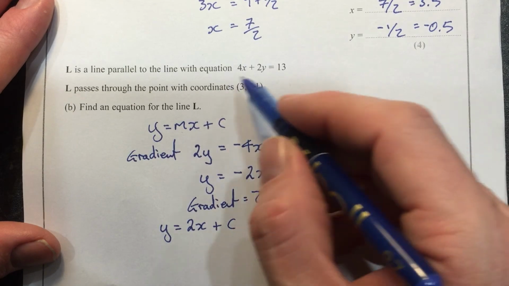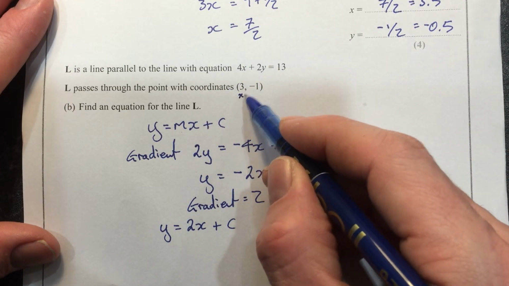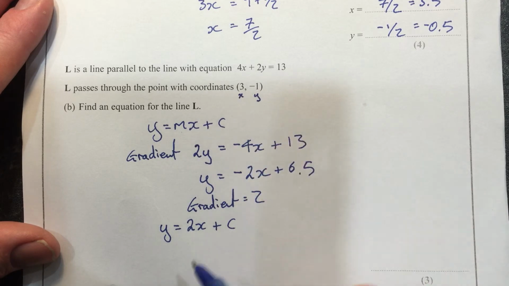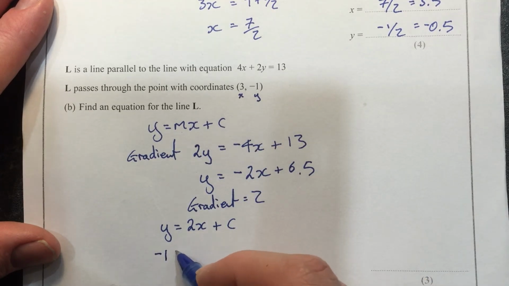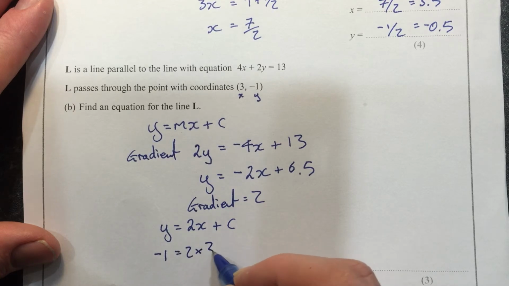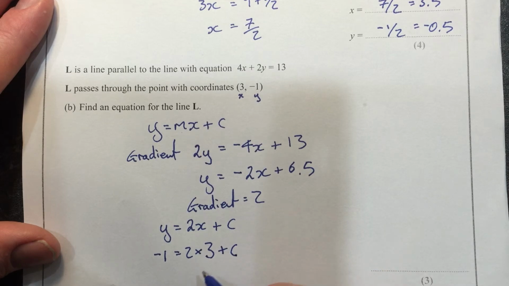Now, my preferred way of doing this, you've got a point here, that's the x value and that's the y value, and I'm going to sub those into here. So I get y is minus 1 equals minus 2 times 3 plus something. And this will help me work out that something. So that's 6. I've got to take 6 off both sides.